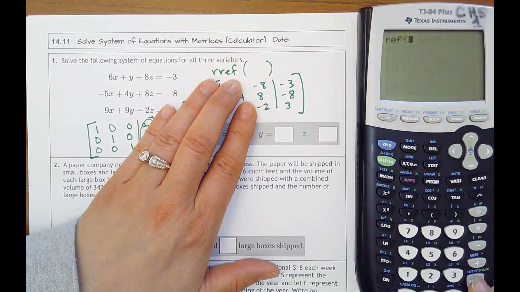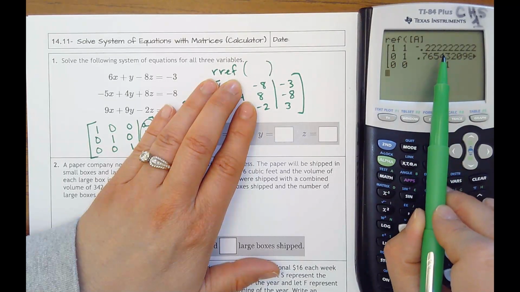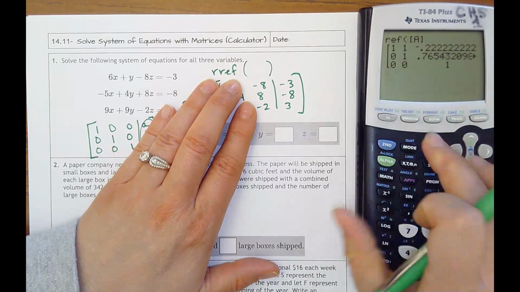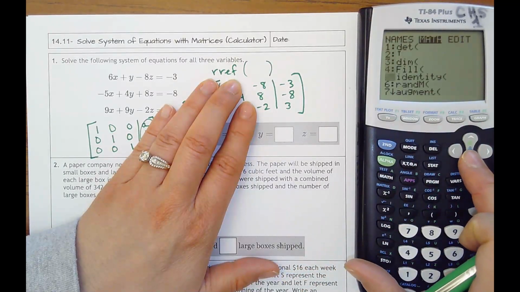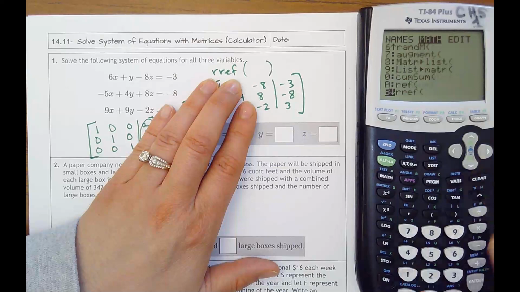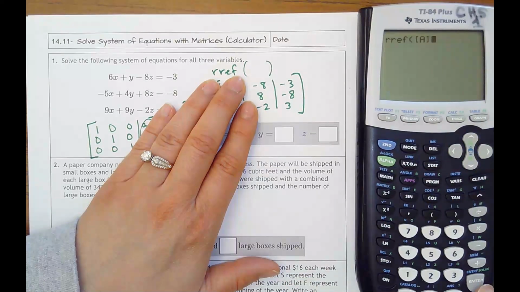I'll actually show you what it gives you. See how this doesn't give you zeros here and it gives you more ones? That's bad. So you don't want that. We want to go RREF. That's option B. Then you want to go back to your matrix and pick matrix A. Hit enter. And there it is.